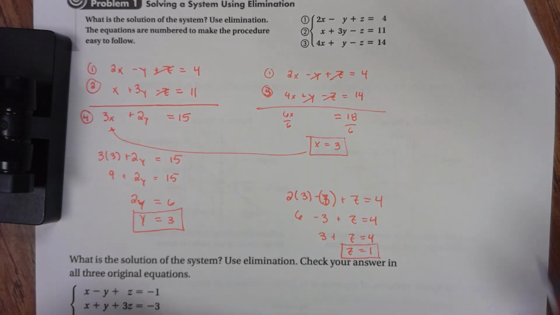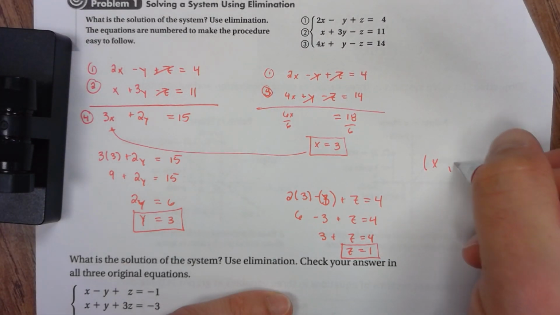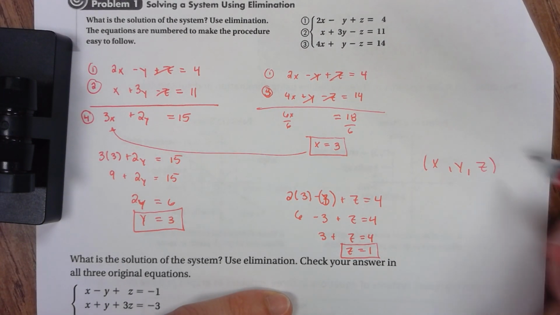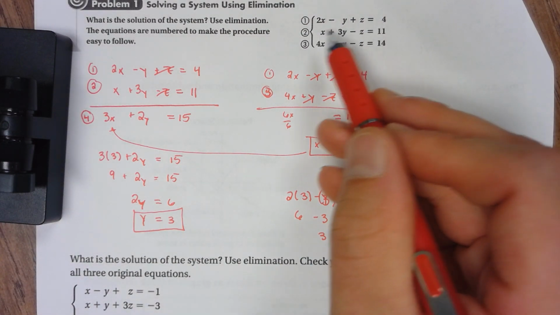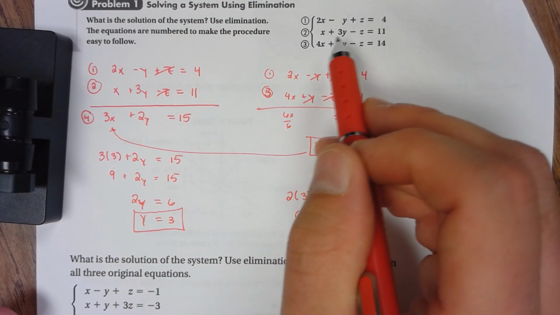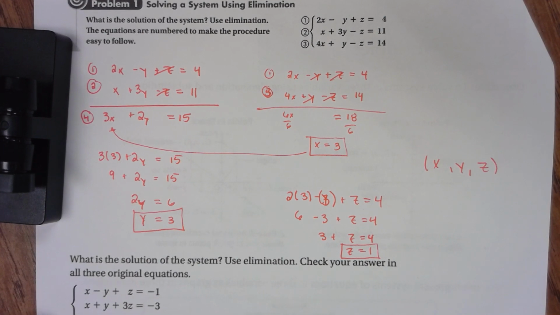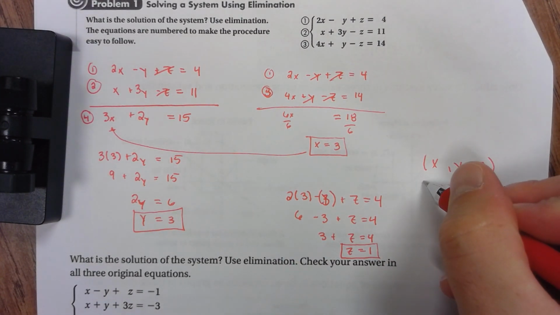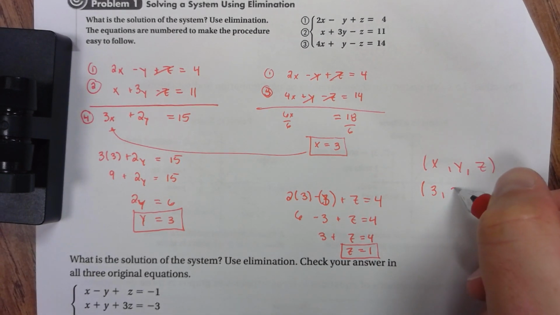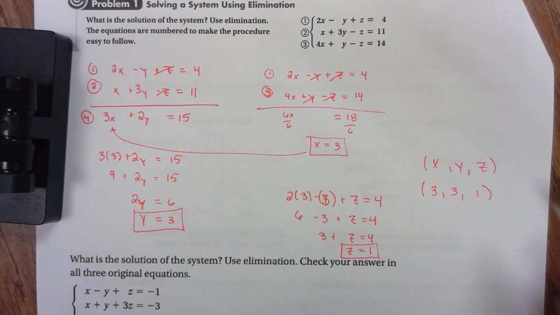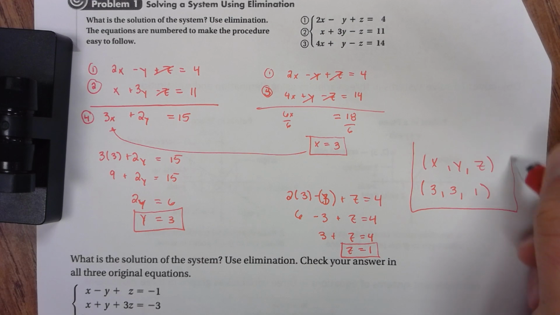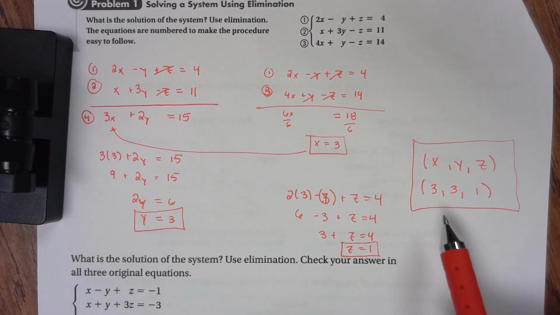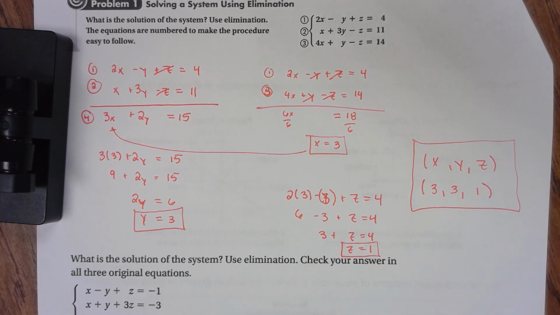So our solution, again, is the point where these all represent planes. Okay, they're not lines anymore. When we have that third variable, now it's a plane. So all three of these planes intersect at the one common point of 3, 3, 1. So it's like its length is 3, its width is 3, and its depth is 1.